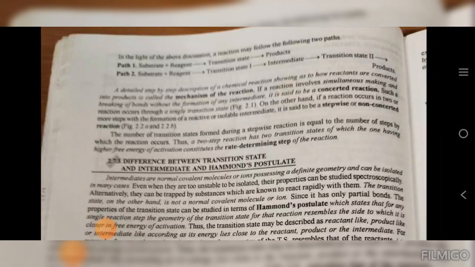In the light of the above discussion, a reaction may follow the following two paths. Path 1: substrate plus reagent, transition state, products. Path 2: substrate plus reagent, transition state, intermediate, transition state, products.